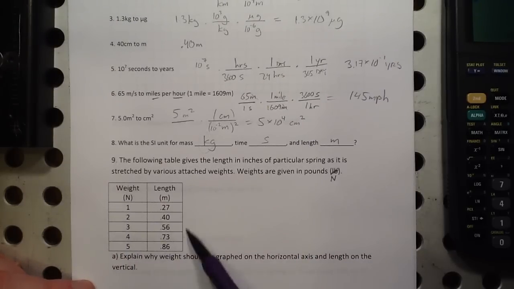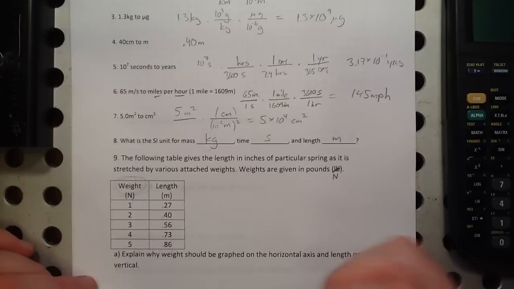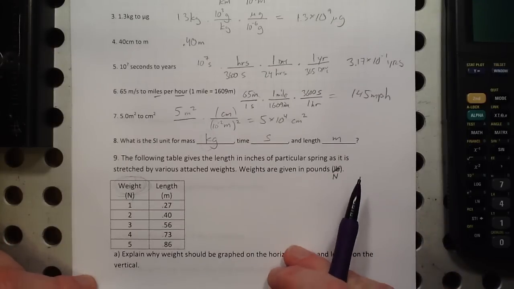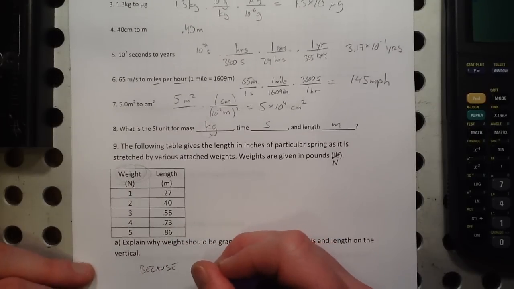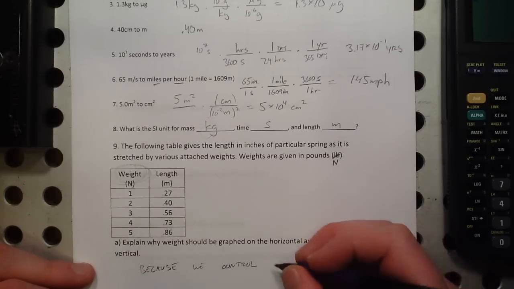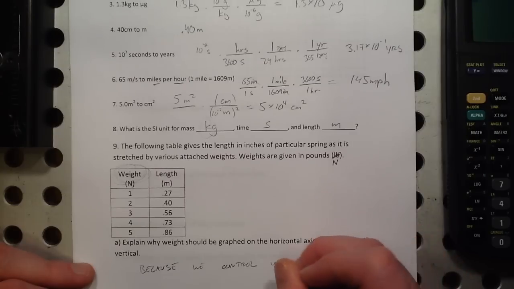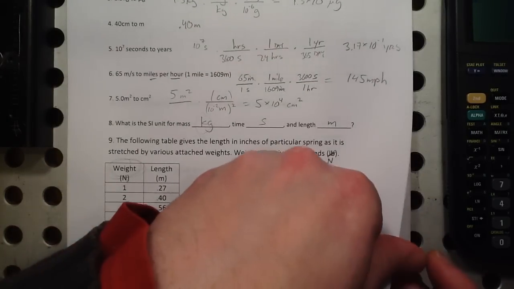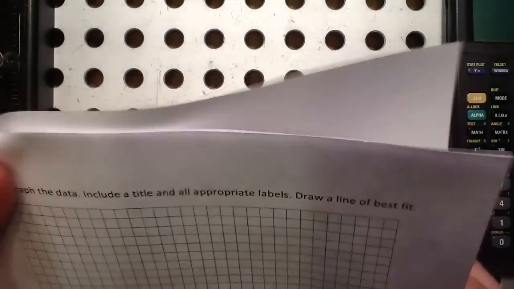Well, if we were doing this experiment, I think we would control the weight, and the length would depend on that. So I would say something here like, because it's our control variable, the weight is our independent variable.